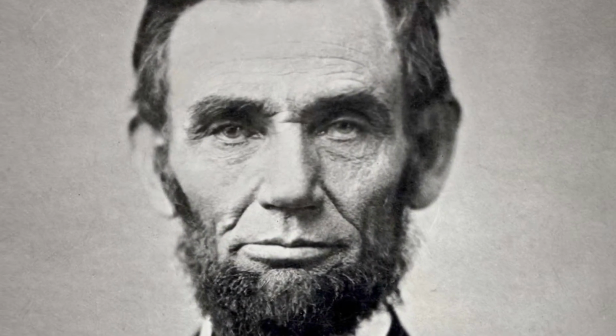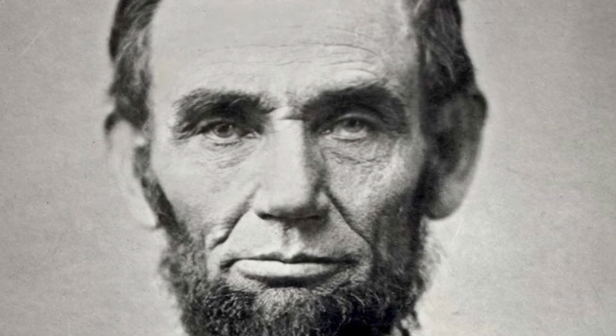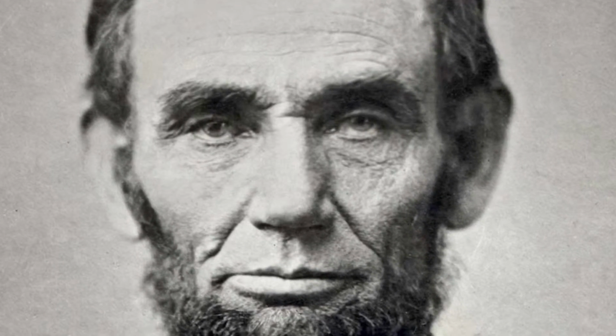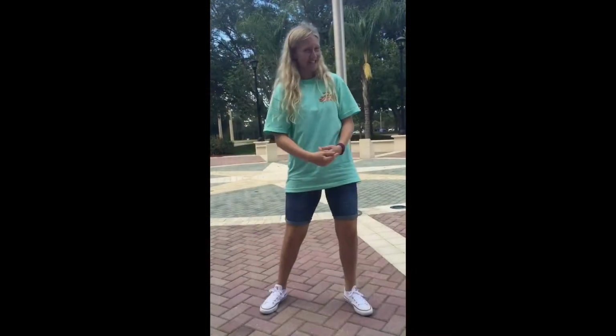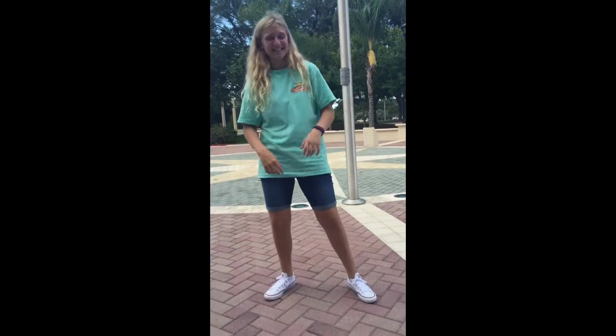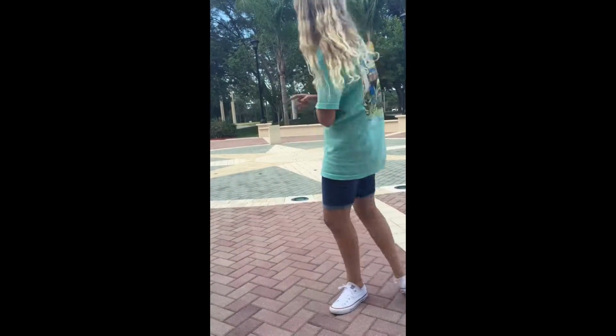Abraham Lincoln was the 16th President of the United States during one of the most consequential periods in American history, the Civil War. Two of Abraham Lincoln's most effective accomplishments at the time were the Emancipation Proclamation and the Gettysburg Address. On January 1st, 1863, Abraham Lincoln issued the Emancipation Proclamation, which clearly stated slaves should be free.